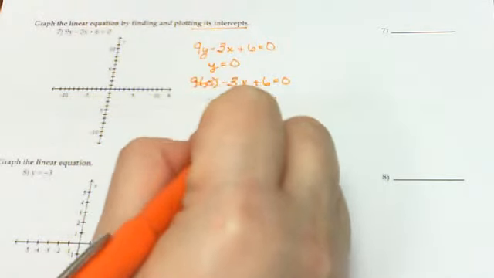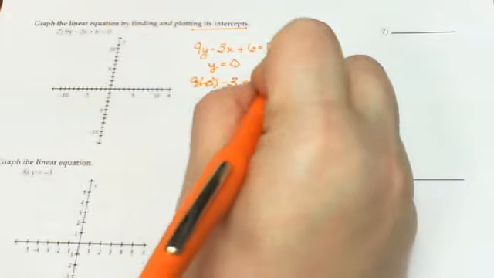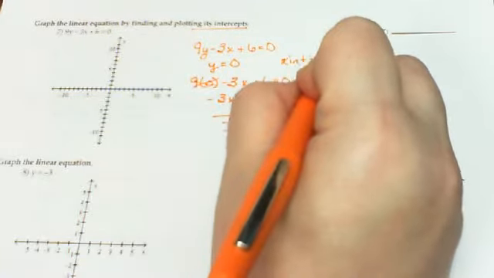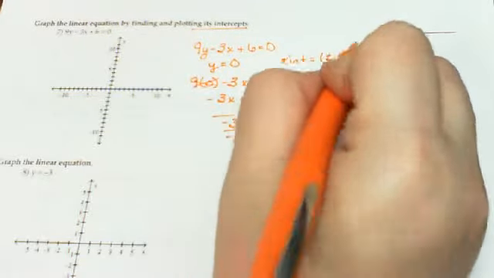Divide both sides by negative 3, and you get that x is equal to 2. Now that I know that x is 2 and y is 0, that makes my x-intercept equal to 2, 0. Not just 2, the point 2, 0. An intercept is a point. Make sure you write the point 2, 0. I'm not trying to be super nitpicky. I'm trying to make sure you actually get it correct. I have to be nitpicky when I grade the papers.